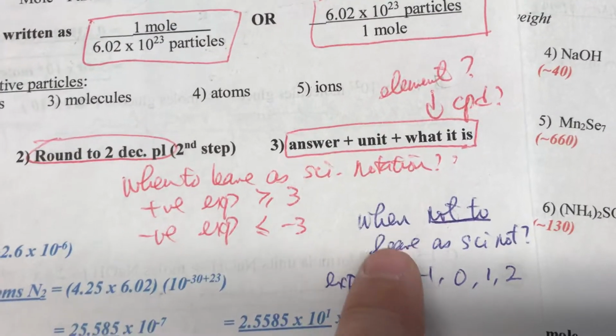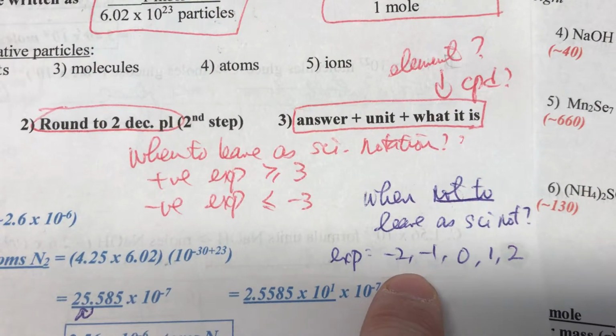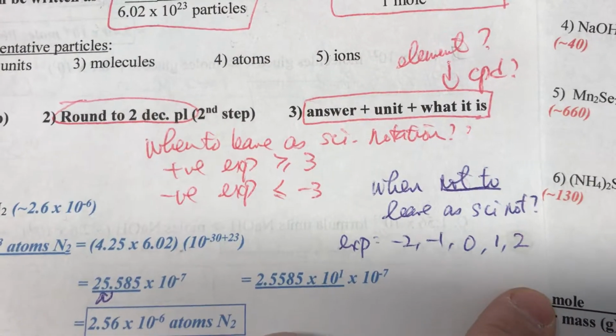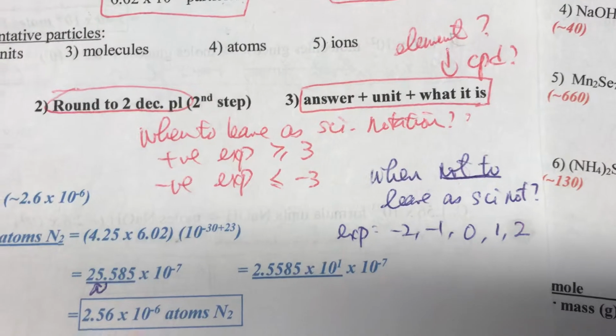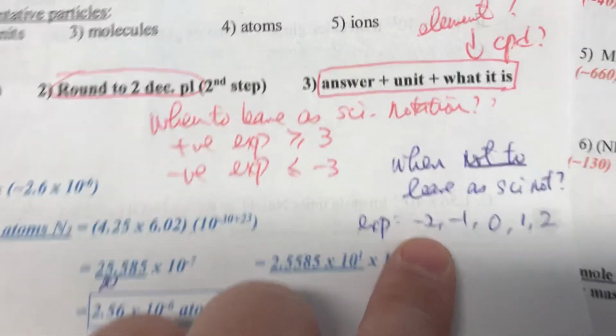And when you don't need scientific notation is when you have exponent -2, -1, 0, 1, or 2. That means the answer is not too big, not too small. For example, 100 or 0.01, you can just leave as it is. If you want, you can use scientific notation, but you don't have to.